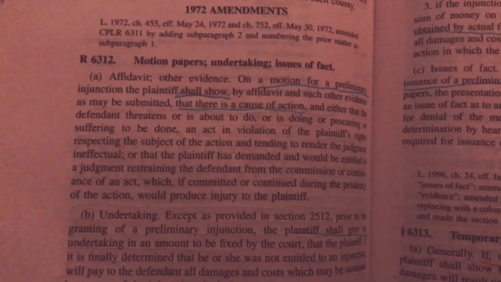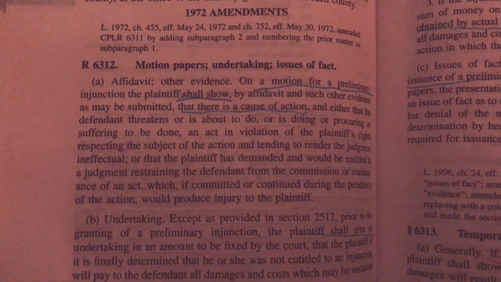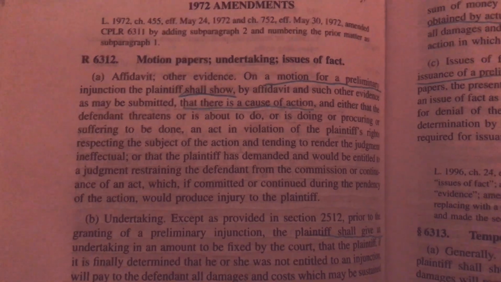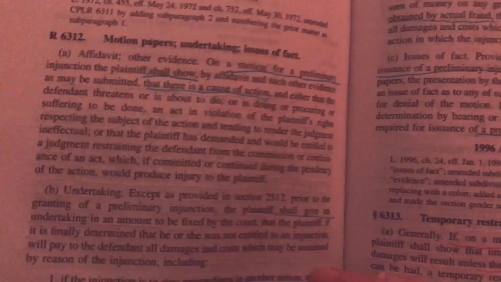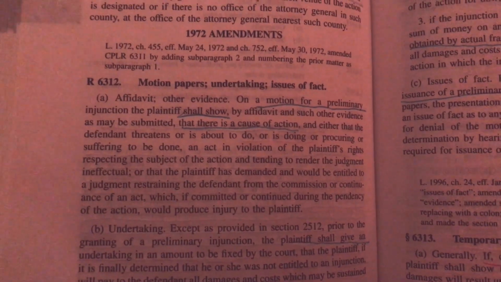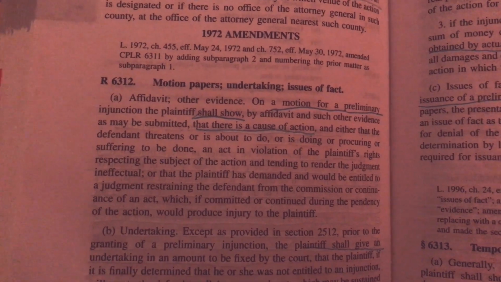So 6312 talks about motion papers, undertakings, and issues of fact. Again, only talking about preliminary injunction still. Paragraph A says: A, affidavit, other evidence.